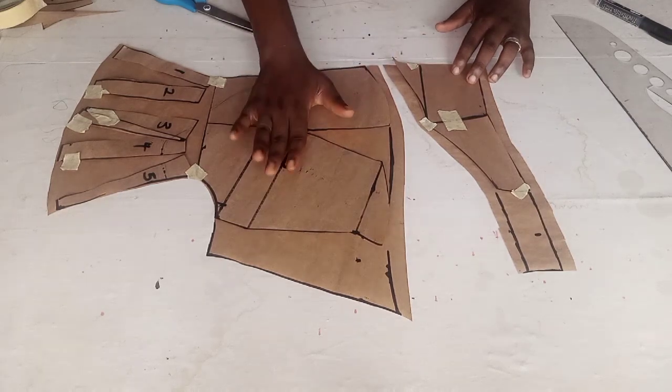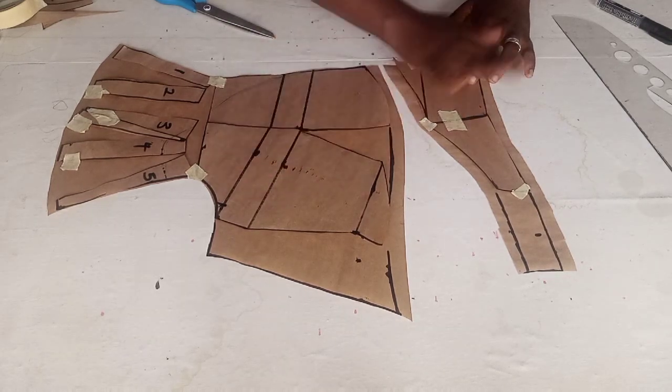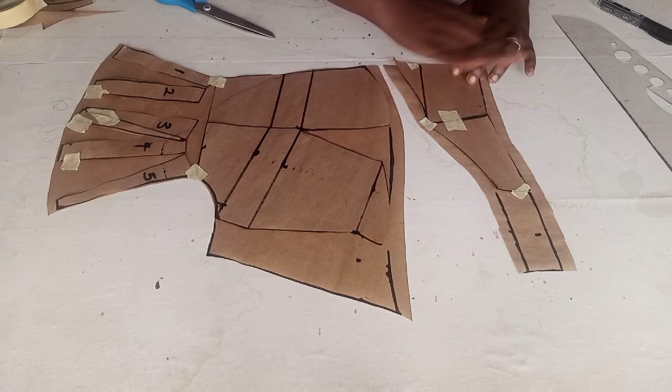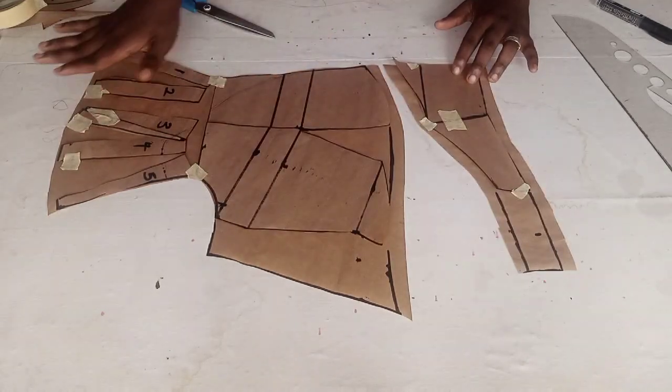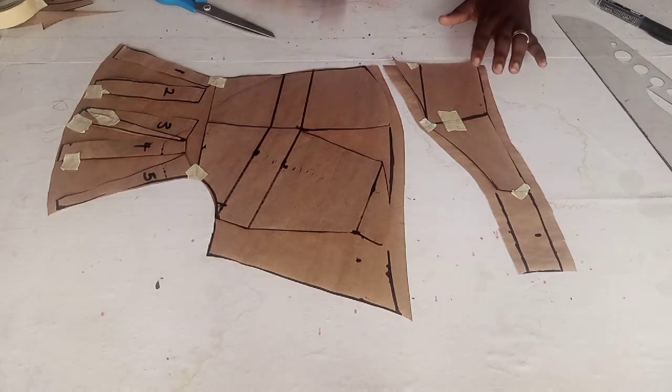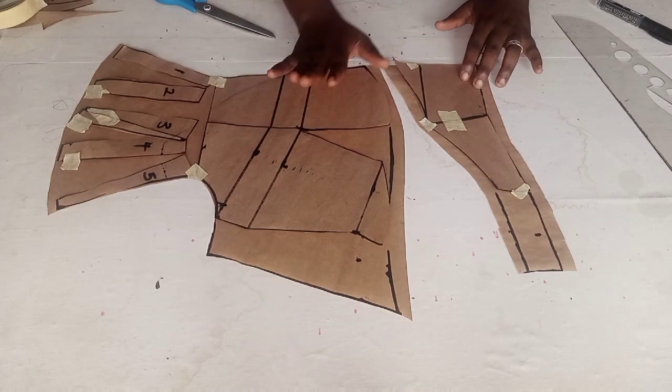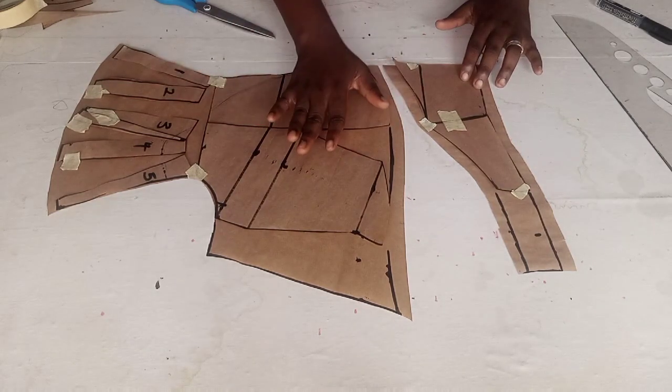Now you can easily place it on your fabric without adding any allowance to it, because we've already added all the inches that we need. So just place it on your main fabric to use it to cut it out. And that's all about the front.